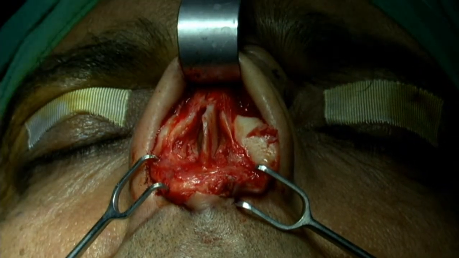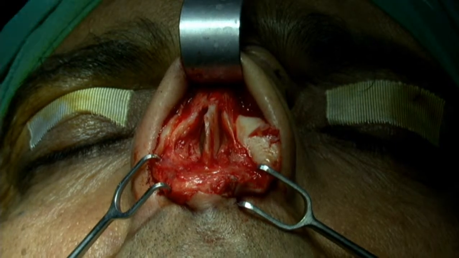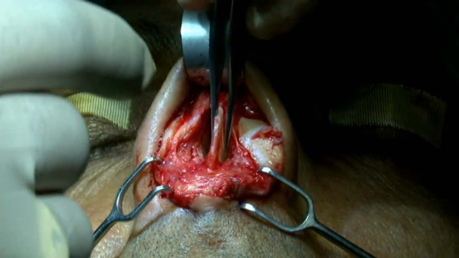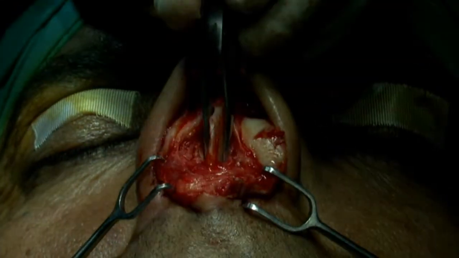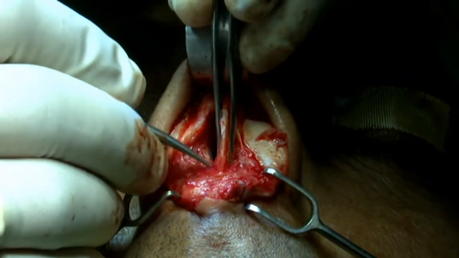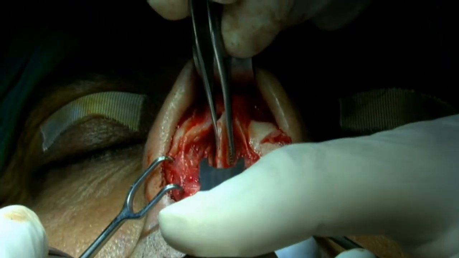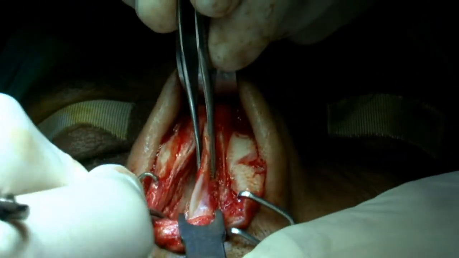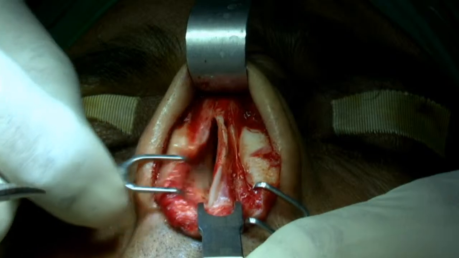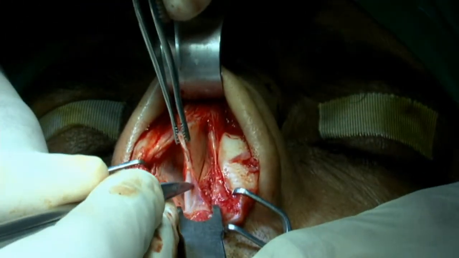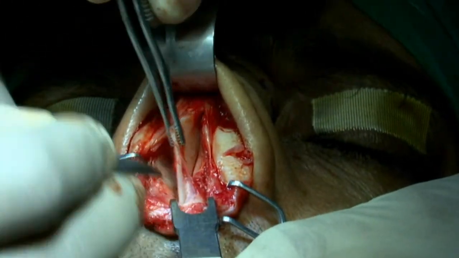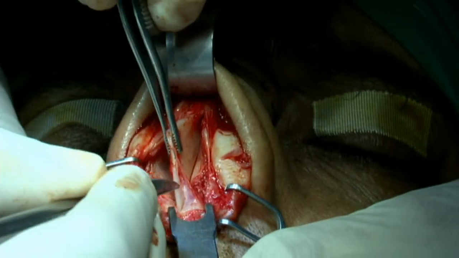Give me tooth forceps and sharp scissors. Yes, put it like this. These are the depressor septi nasal muscles.